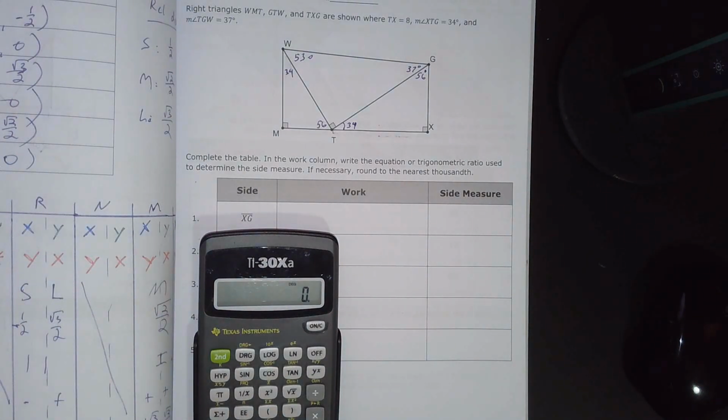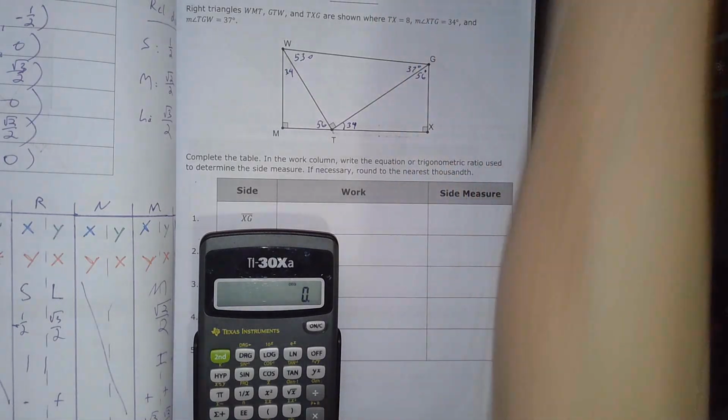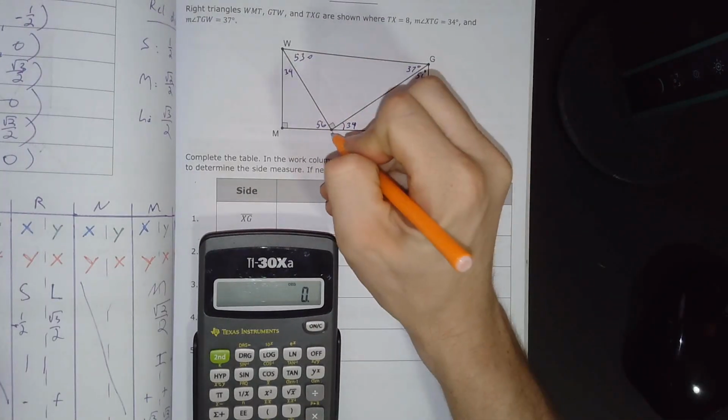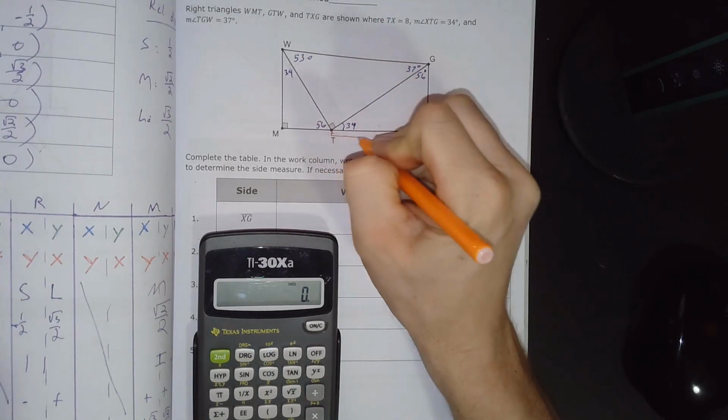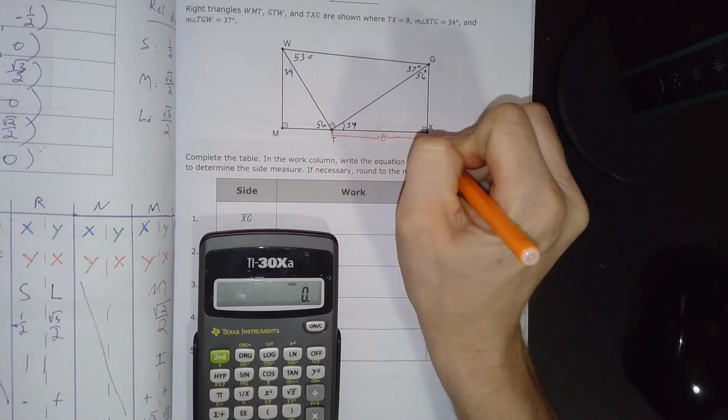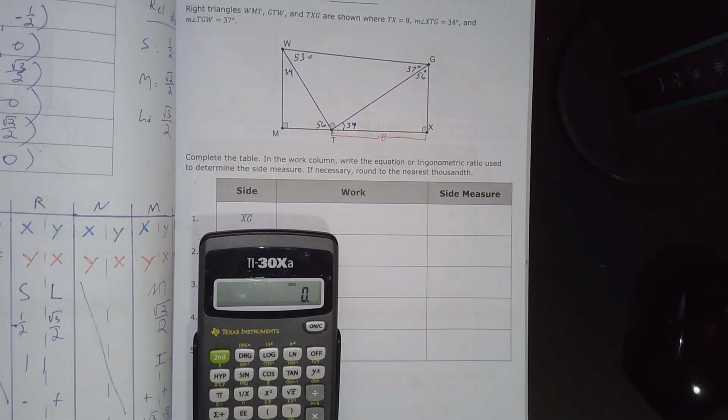How about orange? So TX is 8. Alright, so now it wants us to figure out XG.